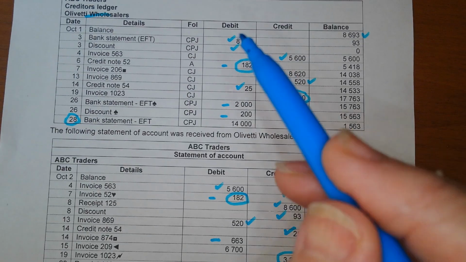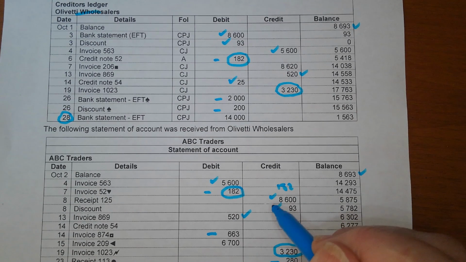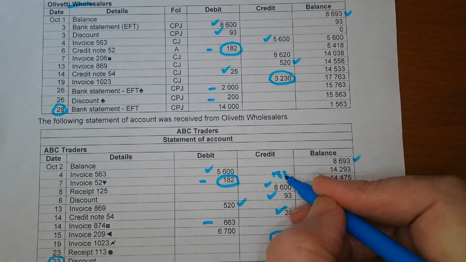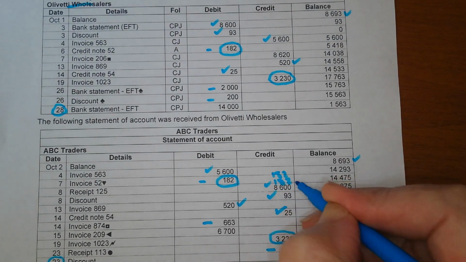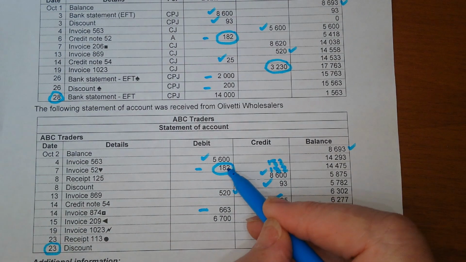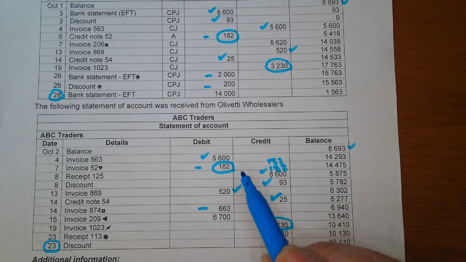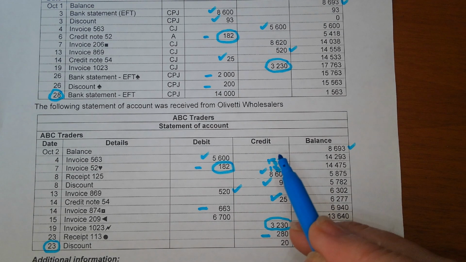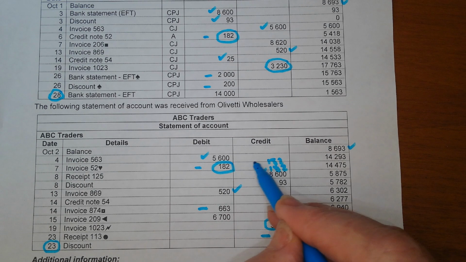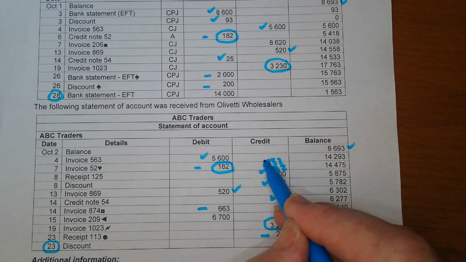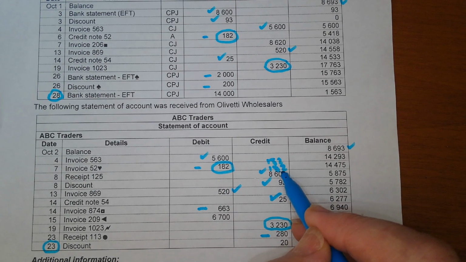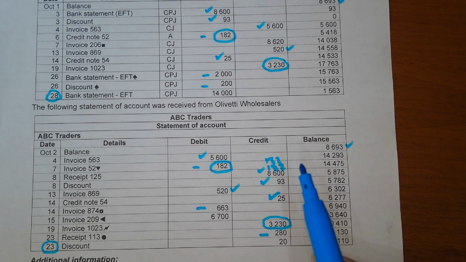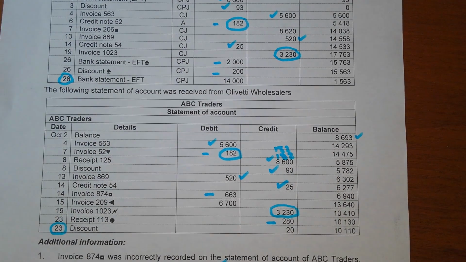But then we want to show that their account must be decreased, so we will have to do it a second time. So when we record this, remember when the amount is written on the wrong side of the account, you will always record it double because you first have to cancel the mistake so that there's no entry, and then you have to record the entry to show that the account must be decreased with 182.